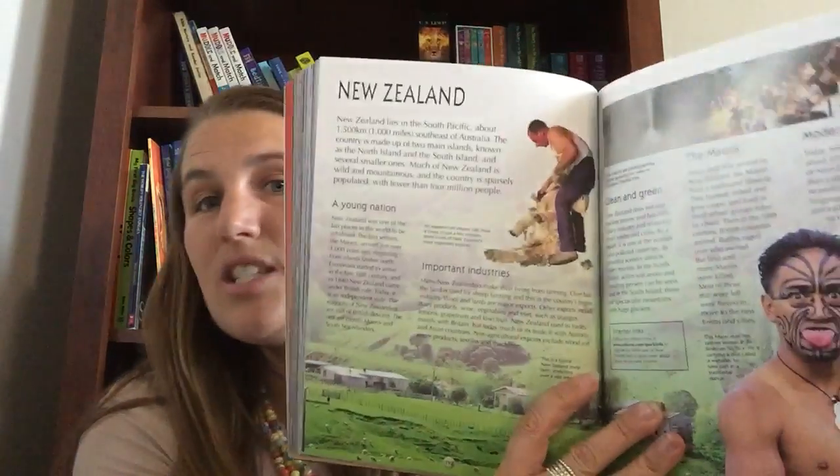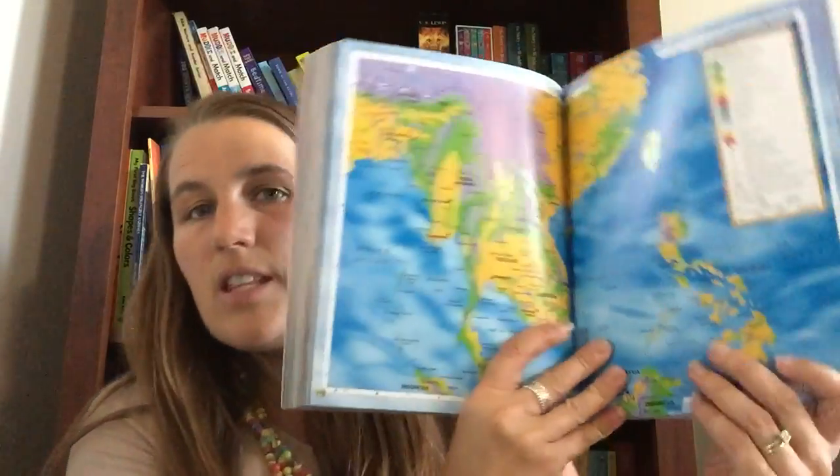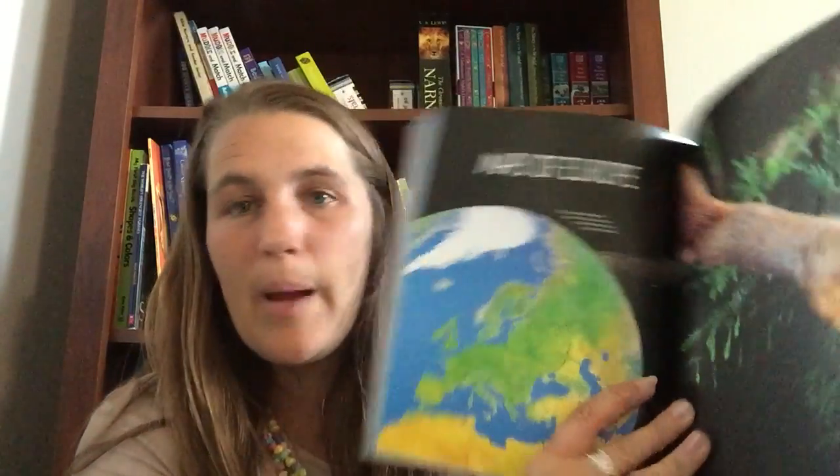Look, all different countries kind of have a page. I love it. I can't get enough. Can't get enough about, look at this, all the different people. And then let me show you some of the maps in the back. Okay, look at this. So great for them to see the different types of maps. And like I said, this is internet linked too. So you're going to get to look at this, maps of Europe.